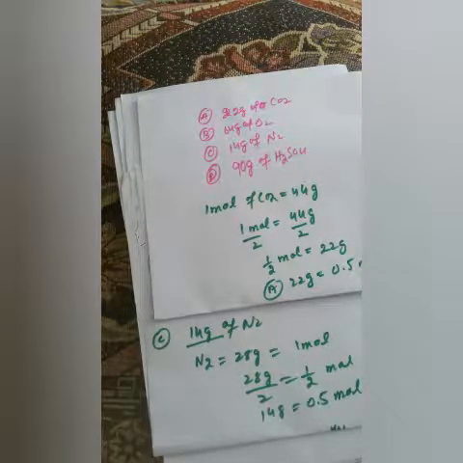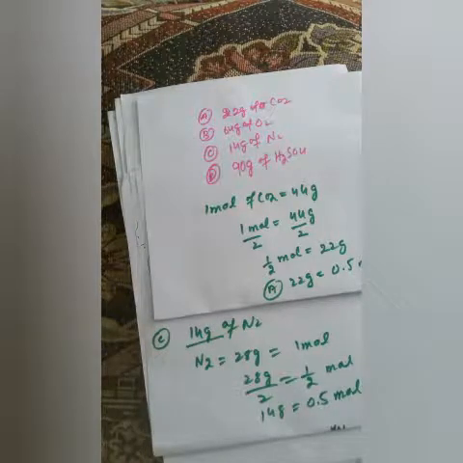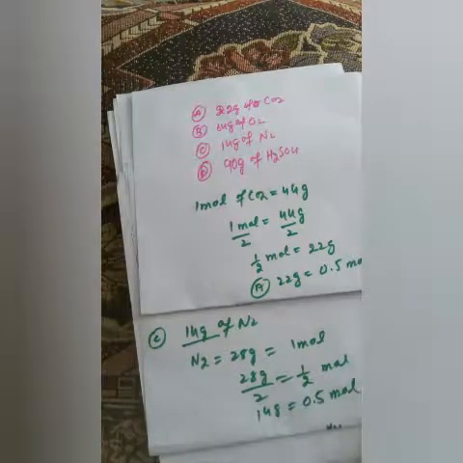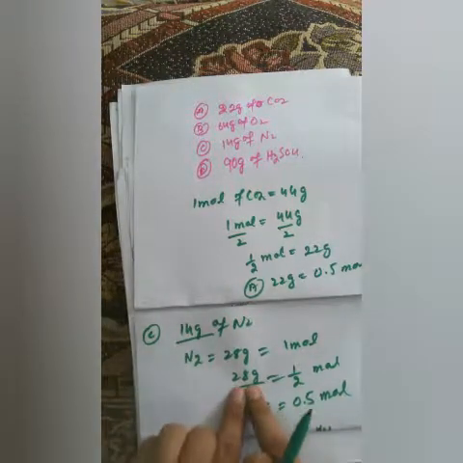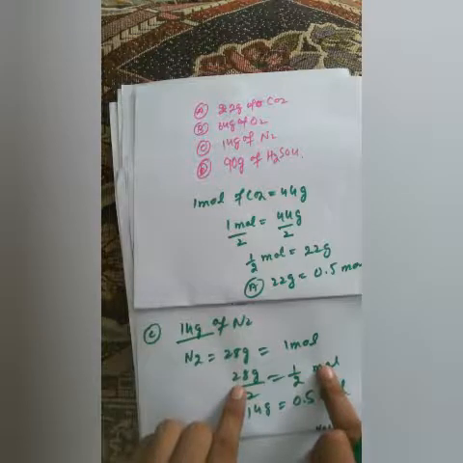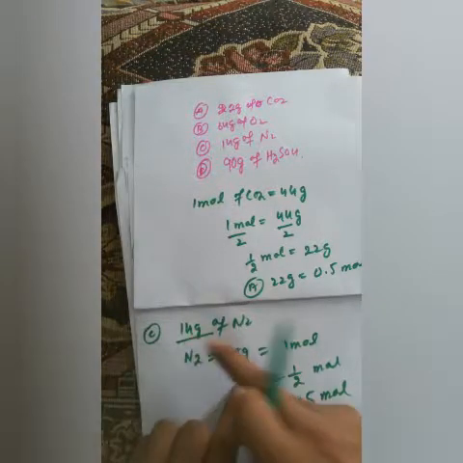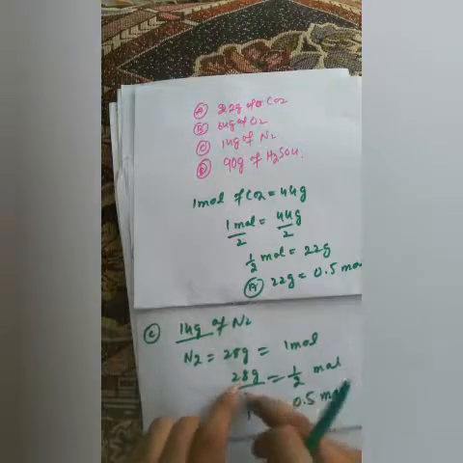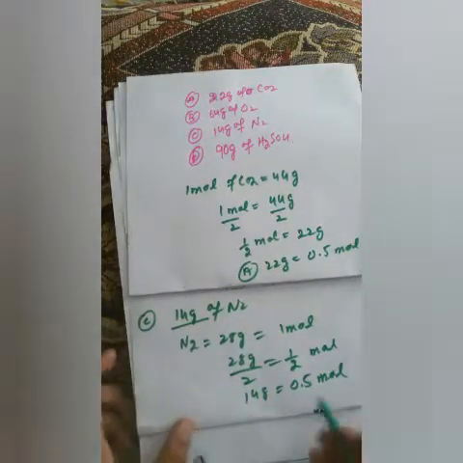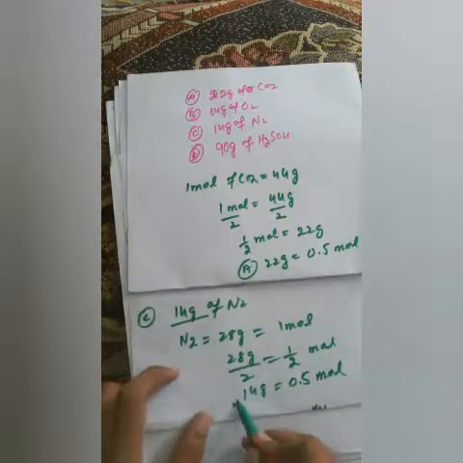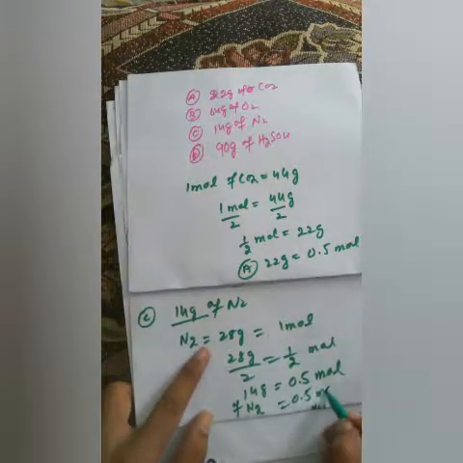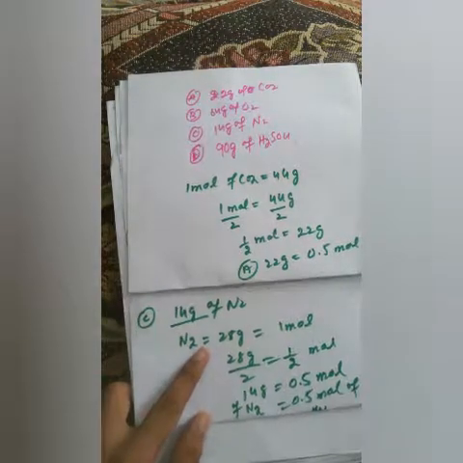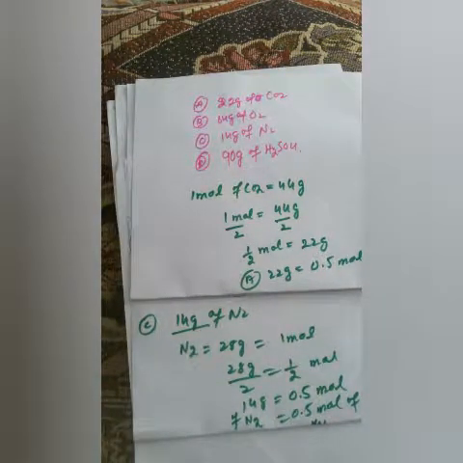But we are given 14 grams, so for obtaining 14 grams we have to divide both sides by 2, and we get that 14 grams of nitrogen molecule is equal to 0.5 mole of nitrogen molecule. Now we will move to the fourth option.